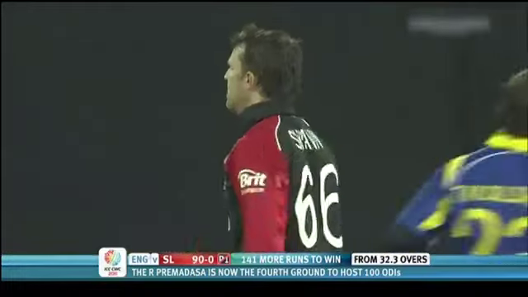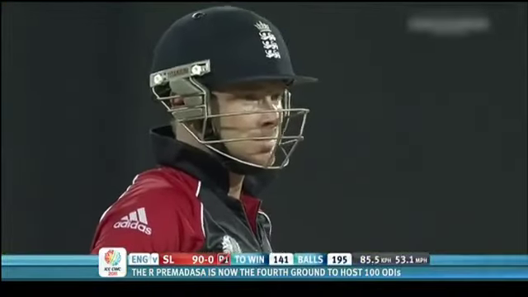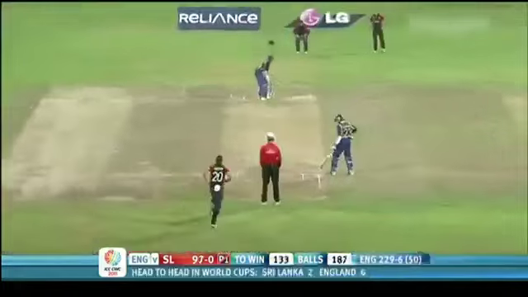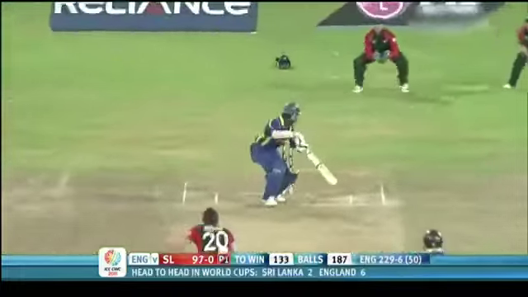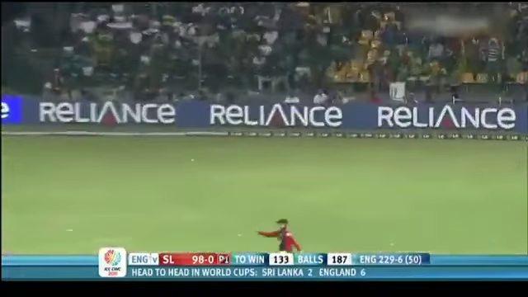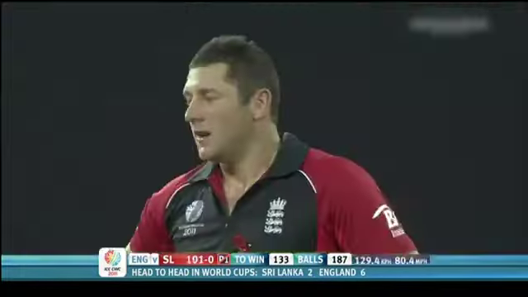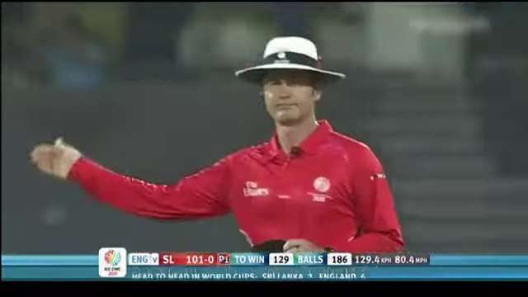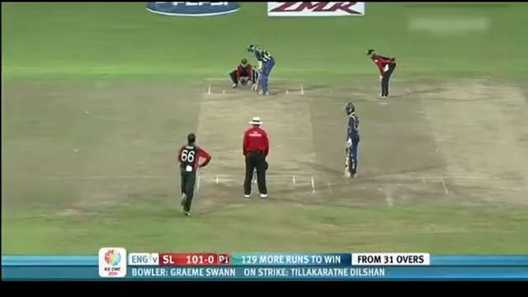Thick outside edge. Dilshan was looking to go over extra cover. There was drift for Swan. Good piece of bowling, but all it brings is an outside edge. Strauss is in there at slip, but it's wide of him. Fine of Trott at third man. Another boundary. The 100 is up.